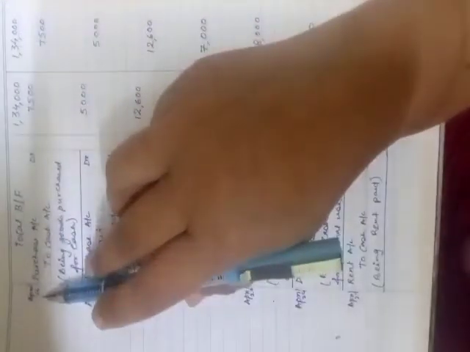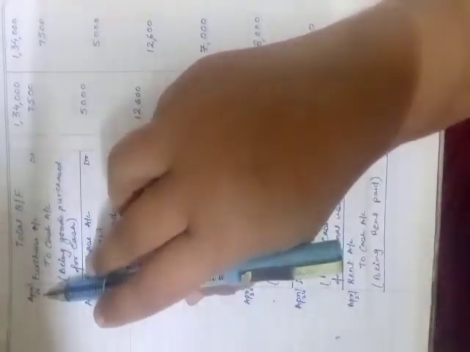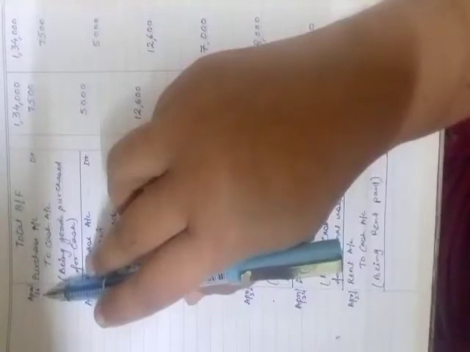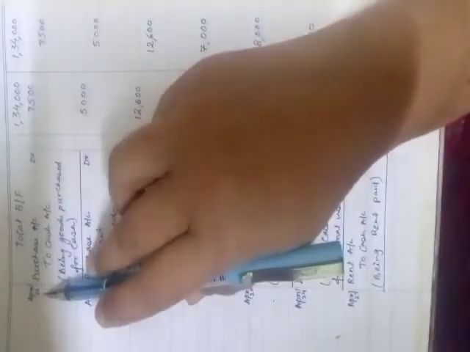The next entry is of April 16, purchased goods from Ravi for cash. In this one transaction, the two accounts that have been affected are purchase and cash. We are not taking Ravi as the giver here, because whenever the word cash is given with the name, it is a cash transaction. So purchase account will be debited.